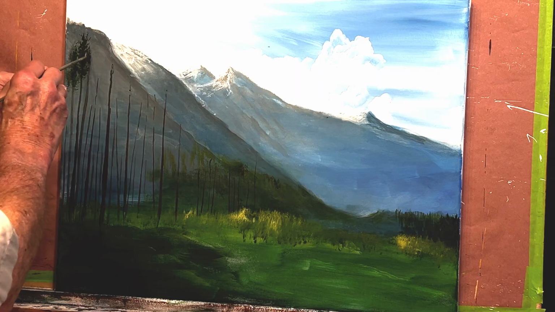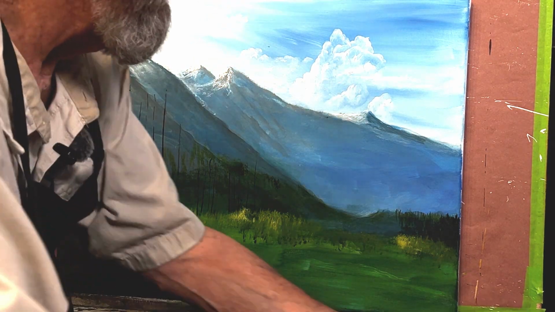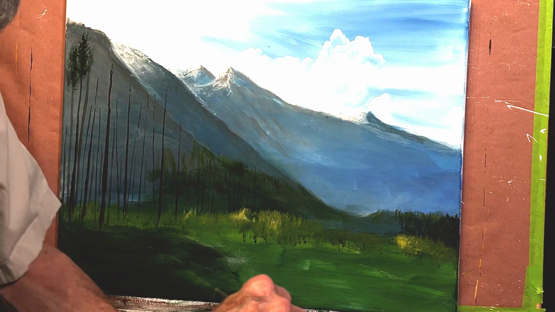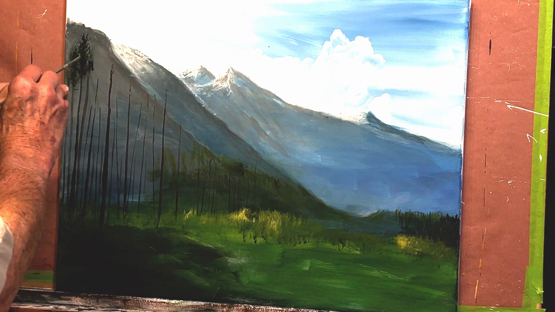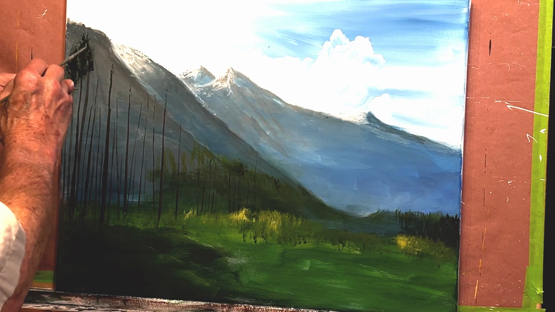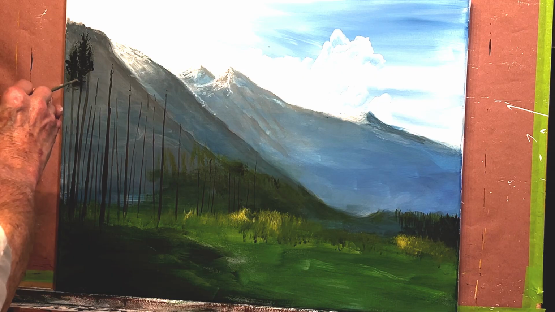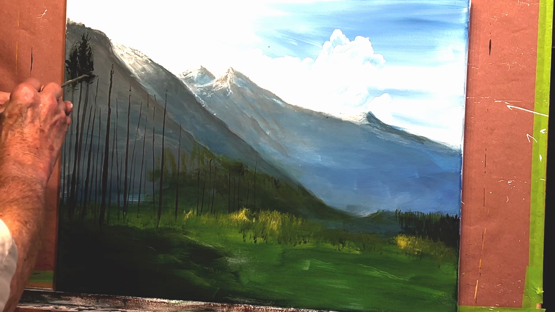These trees are really dense right in this area, and there's not very many openings that you can see through to the background. We're just going to cover these in with these dark greens.